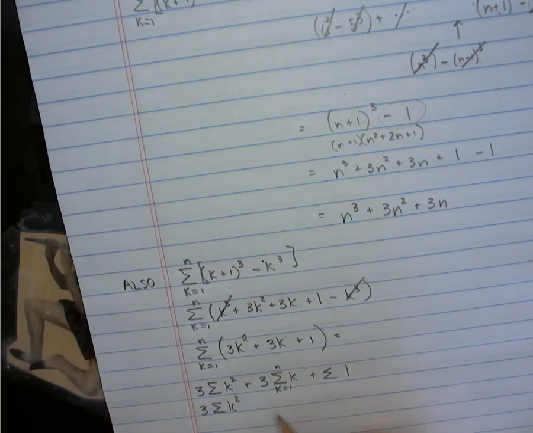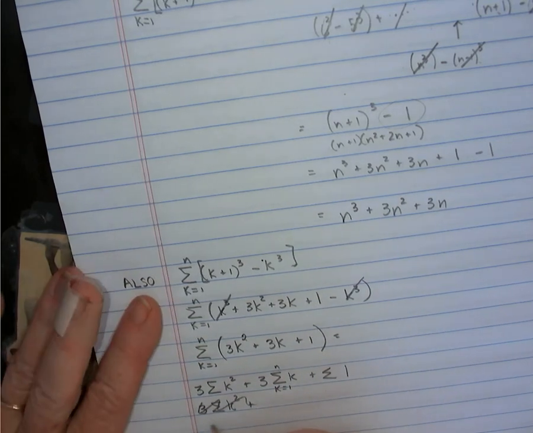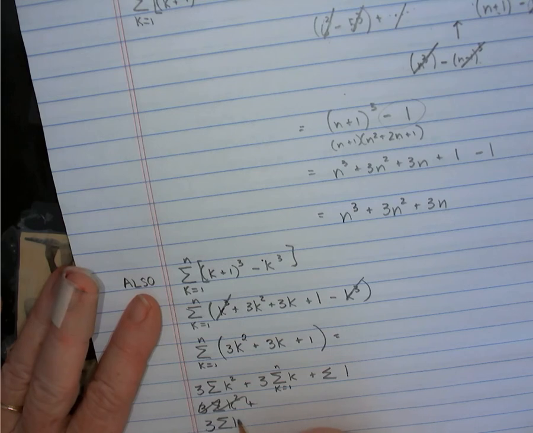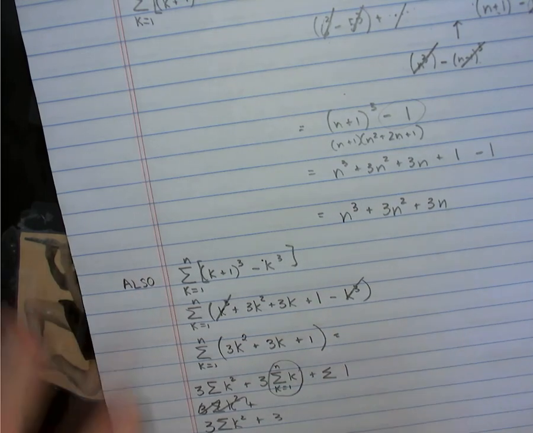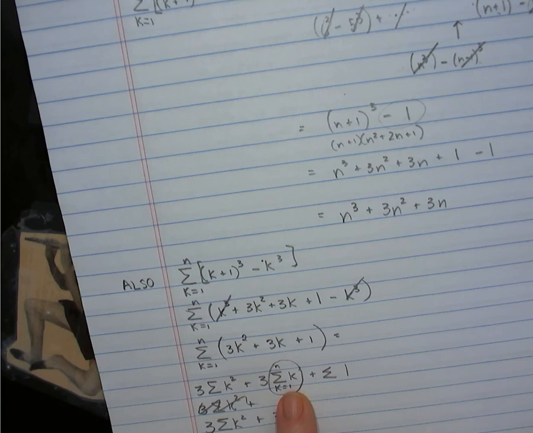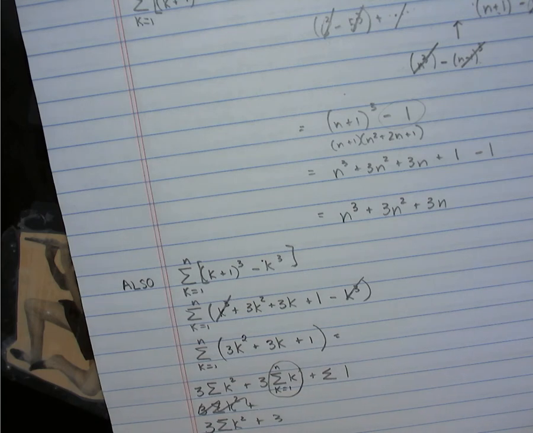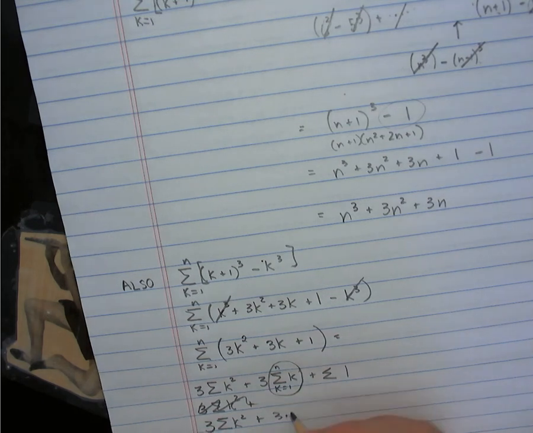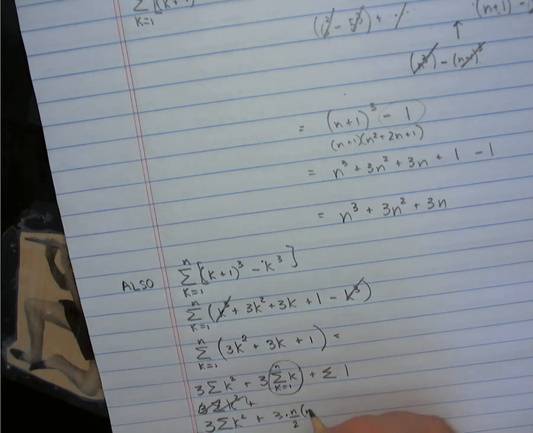This middle term, I'm going to come on to another line. 3 sum of k squared plus 3 times, what can I replace this middle sum of k with? What's that formula that we just did? You might want to look back through your notes. Yes, exactly. So that becomes n over 2 times n plus 1.